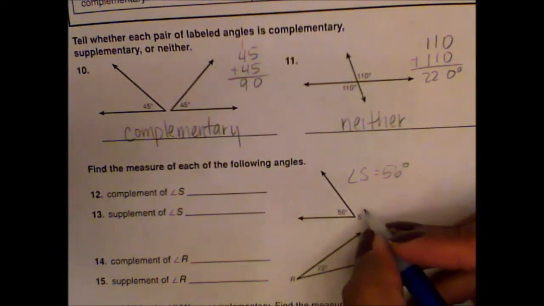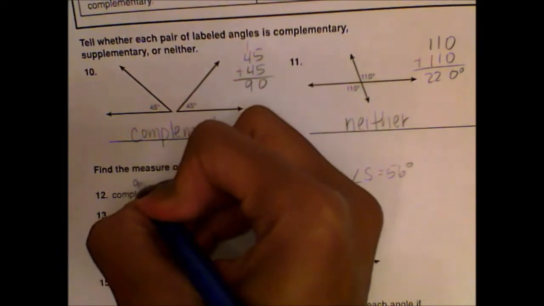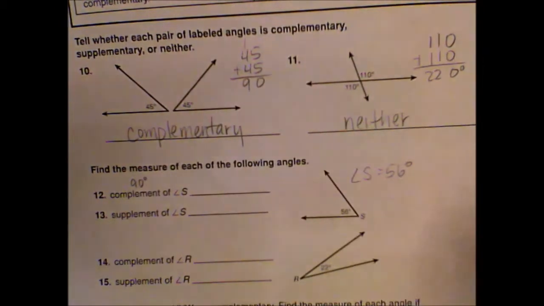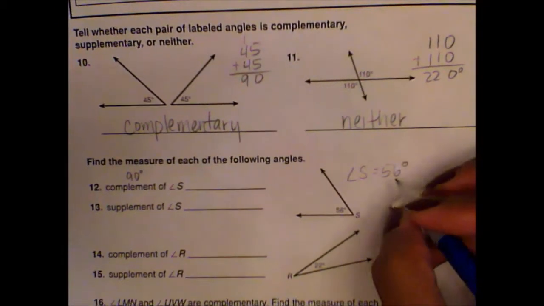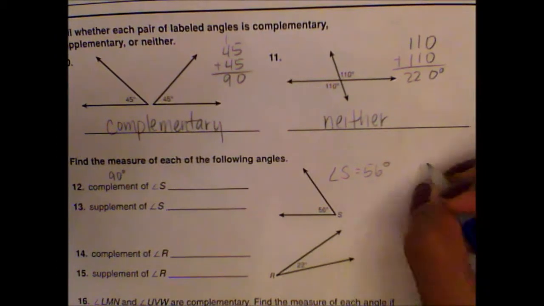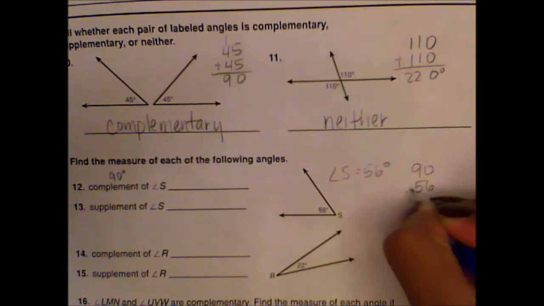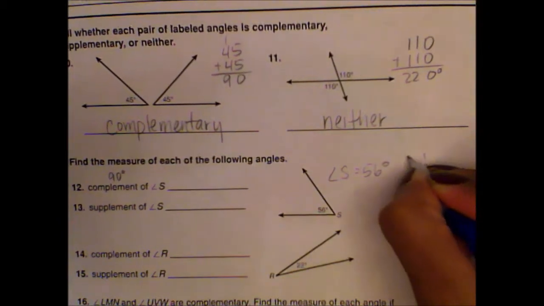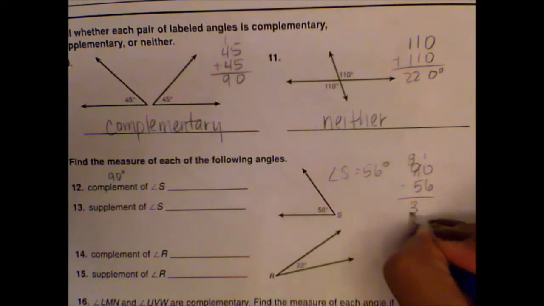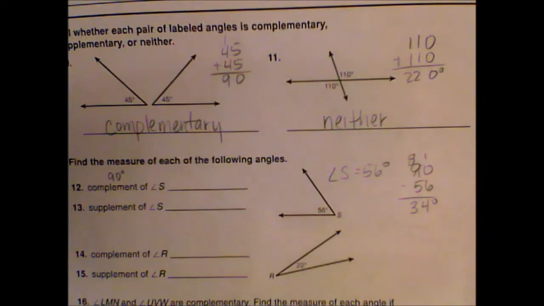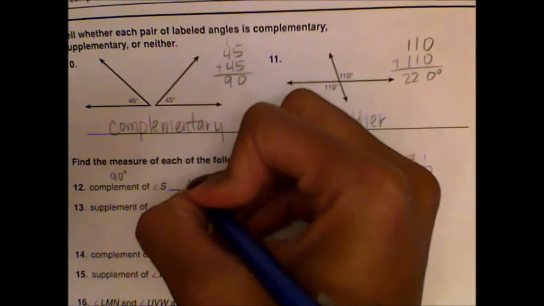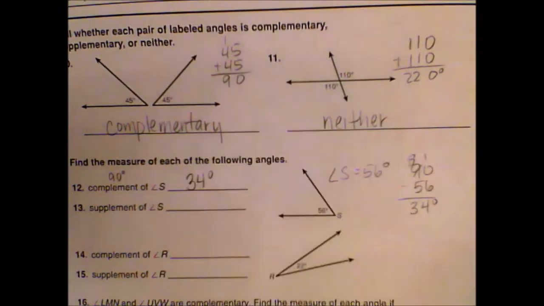If we want to find its complement, it needs to add up to 90 degrees. So 56 plus what would give us 90? The way I want to do that is subtract 56 from 90. And the complement of it would be 34 degrees.